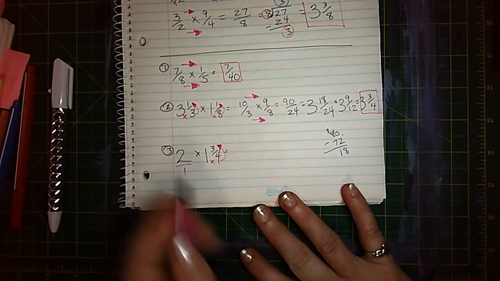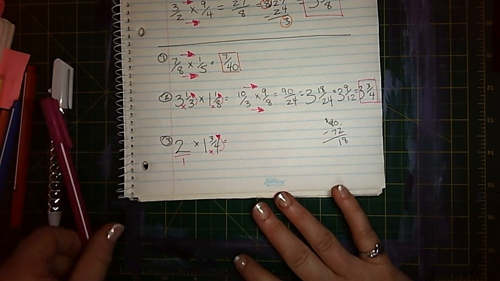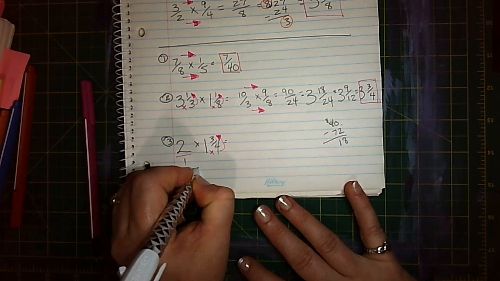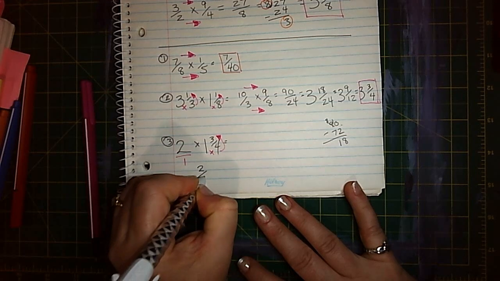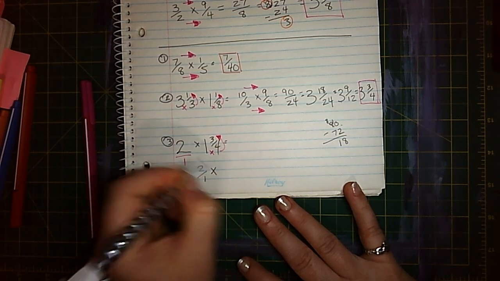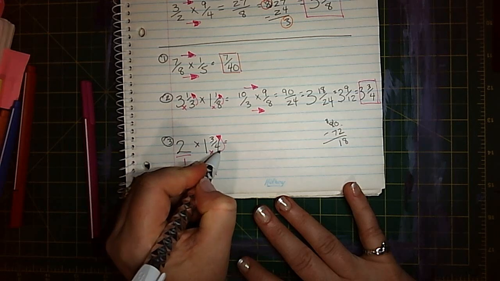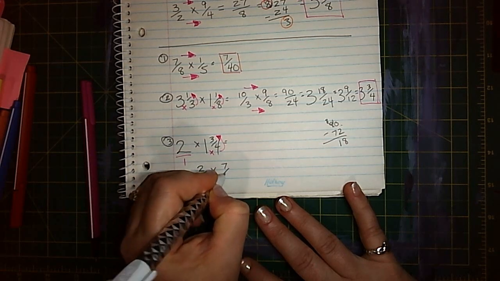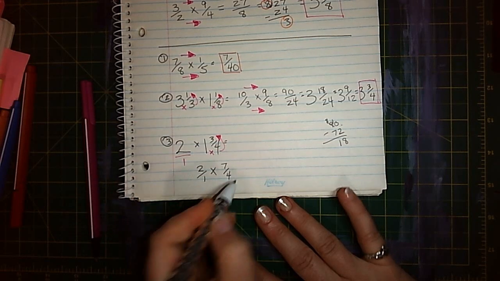So then essentially this will read 2 over 1 times 1 times 4, 4, 5, 6, 7, 7 over 4.